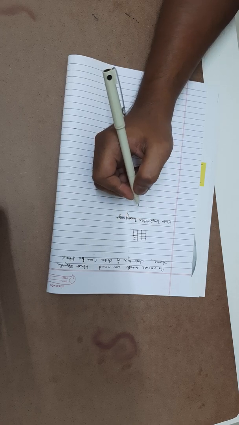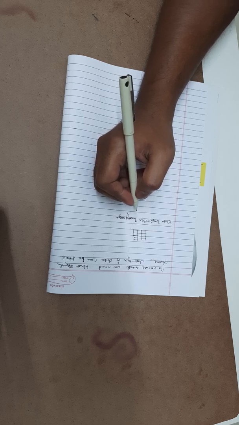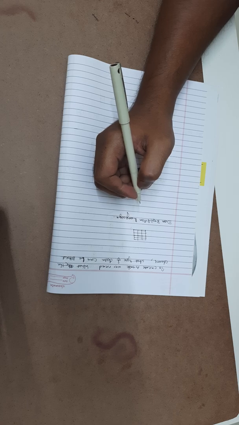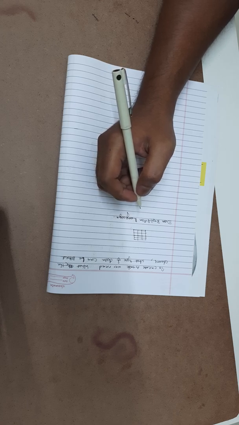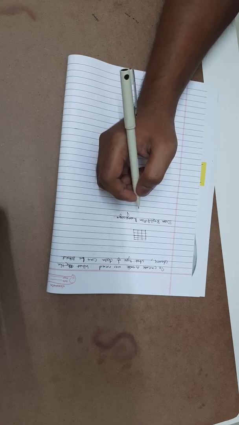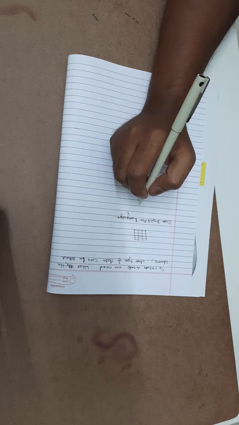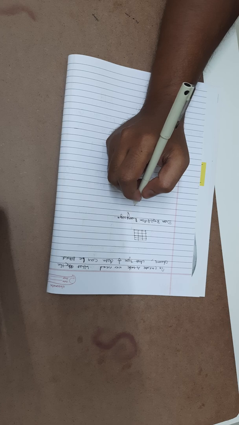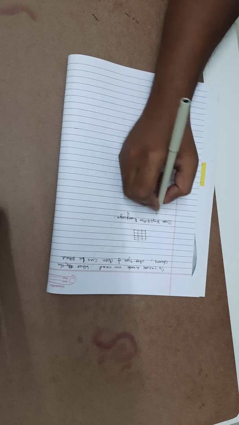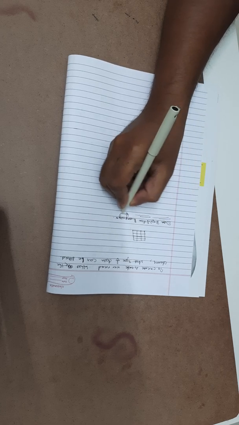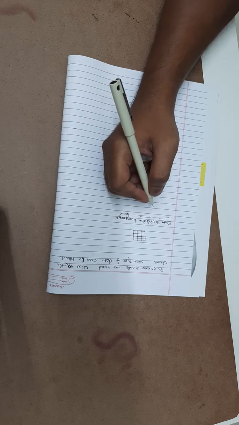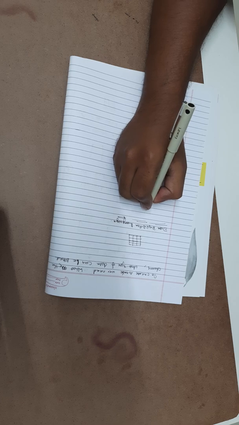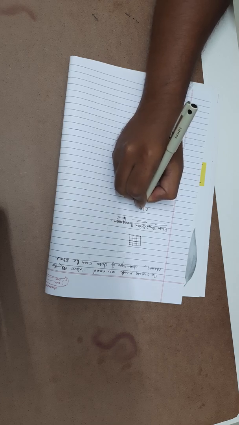The data definition language is nothing but the commands that can be applied only to the structure of the data, not on the data itself. So this is a data definition language. We know about create.